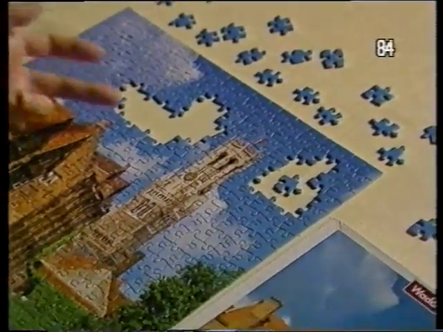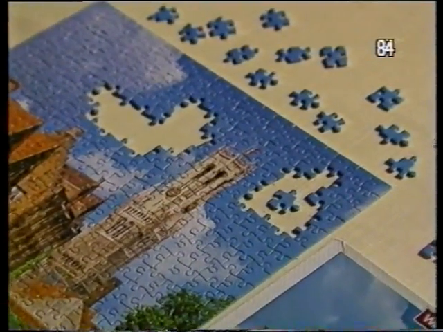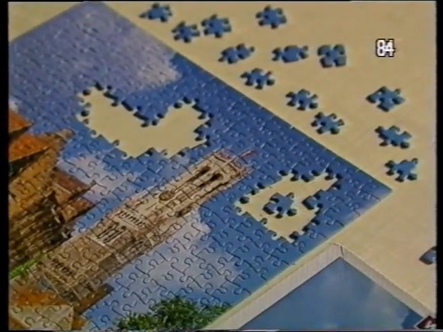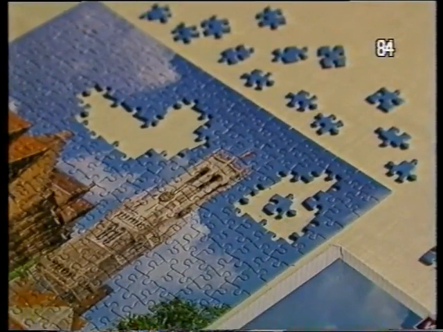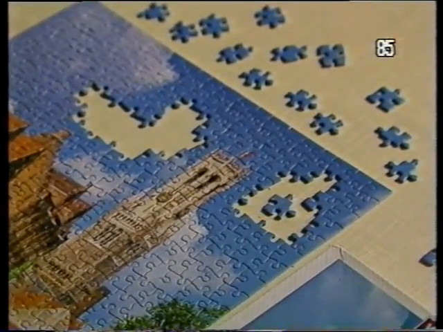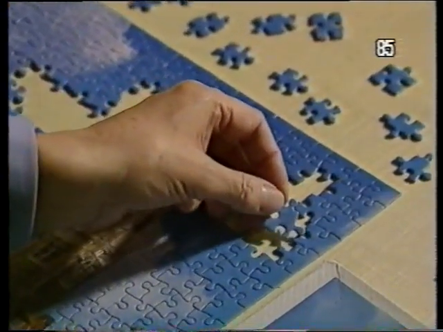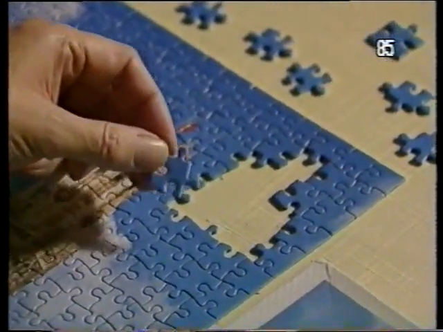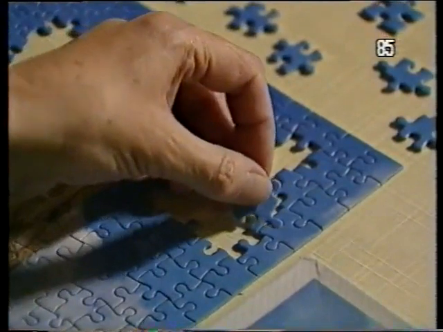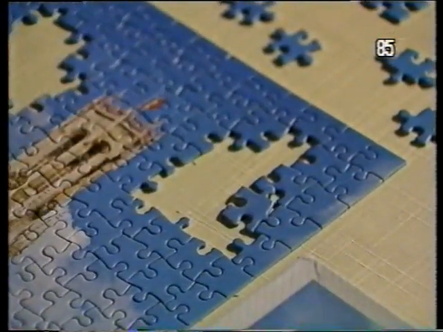I always find these large areas of sky rather difficult. There's no real pattern and very little variation in colour, so there's not much to go on. For instance, I thought that this piece might fit here, but I soon found out my mistake, because when I try it, it just won't fit.